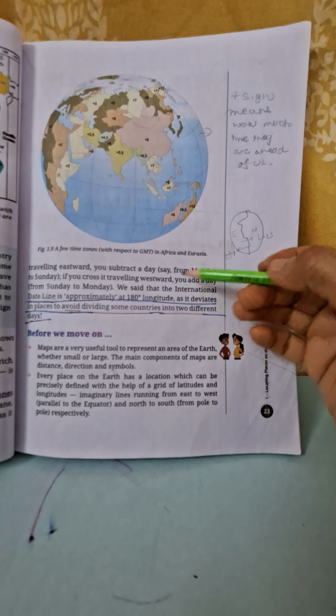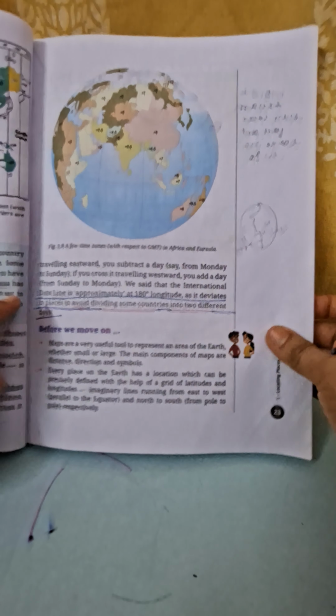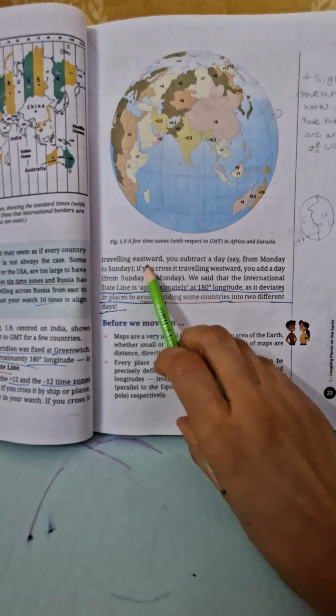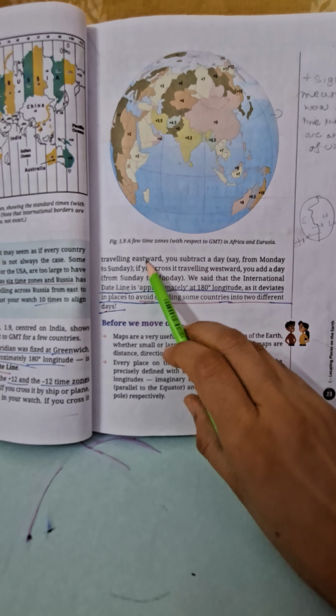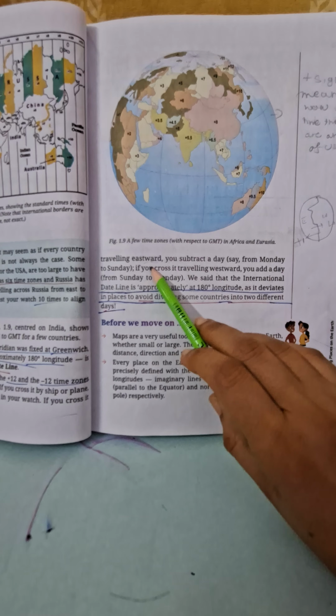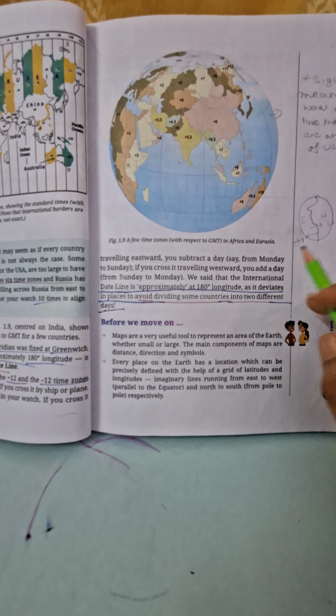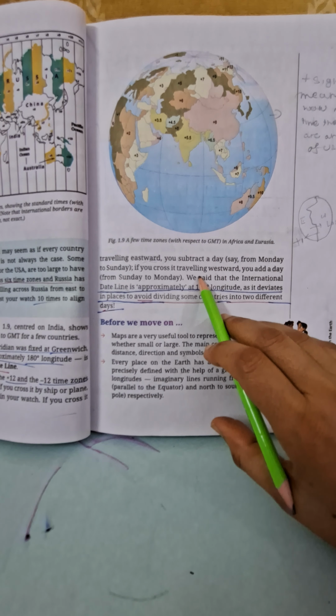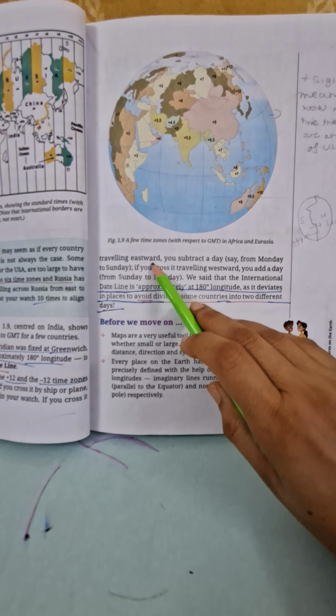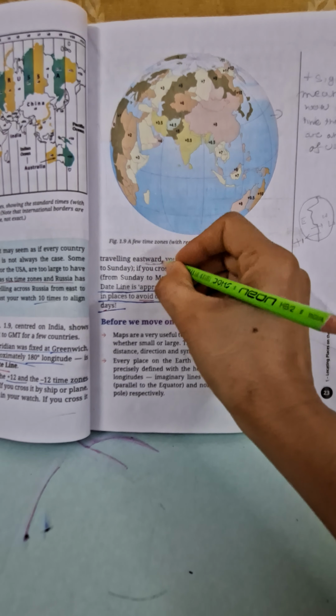So that is why here it is not the hemisphere which is given. Here it is given, if you are traveling eastward, you subtract a day. This is eastward, not eastern hemisphere. So you remember. Otherwise, if it is hemisphere, you always gain one day. But if the question is you are traveling eastward, remember this. Why? Because you are standing at the back of the globe. If you are standing at the back of the globe, there it is the difference. Understood?